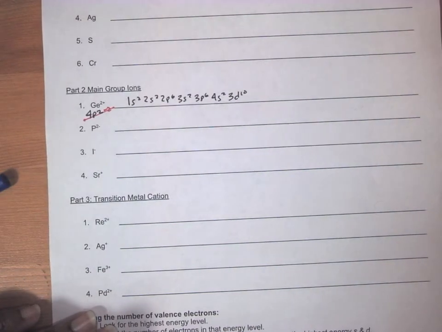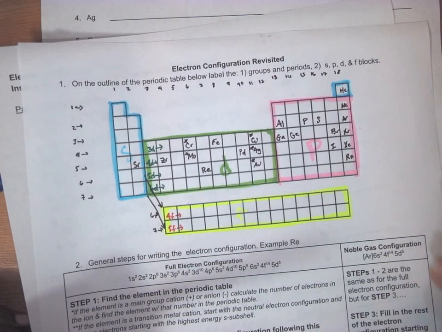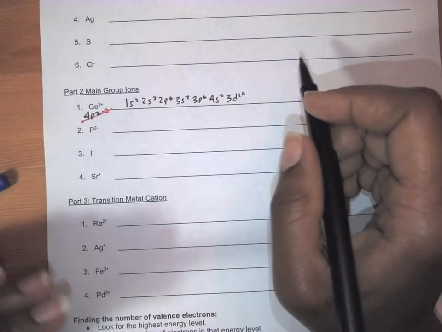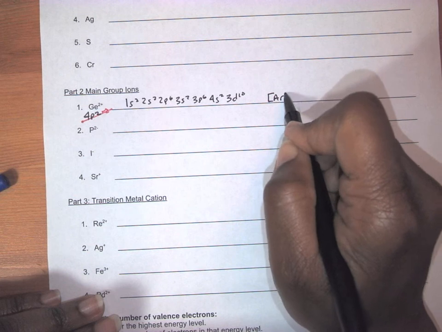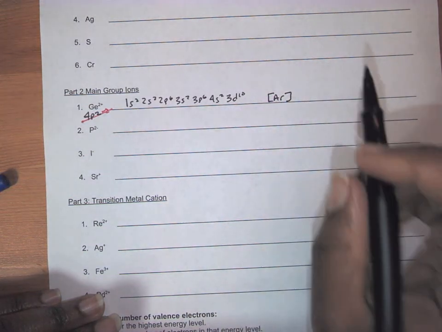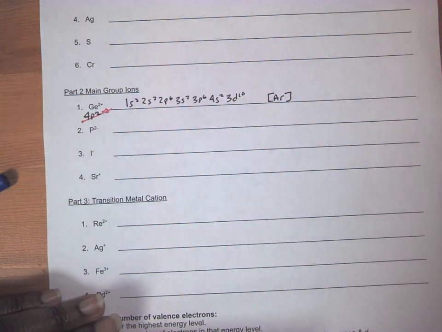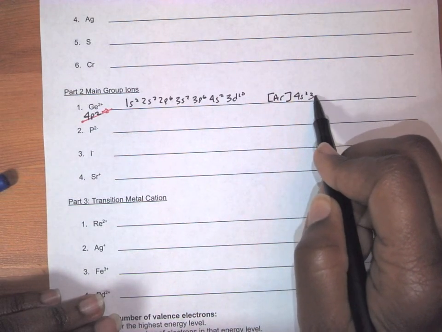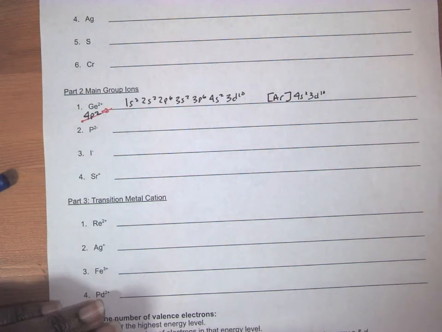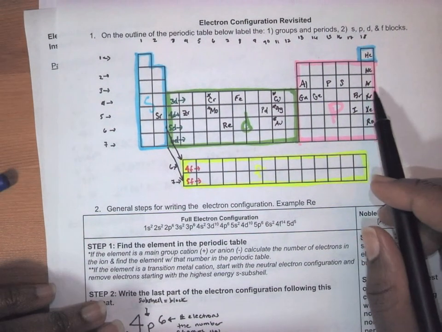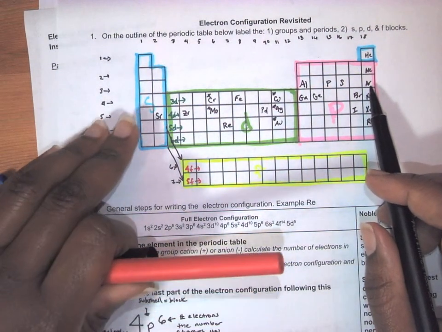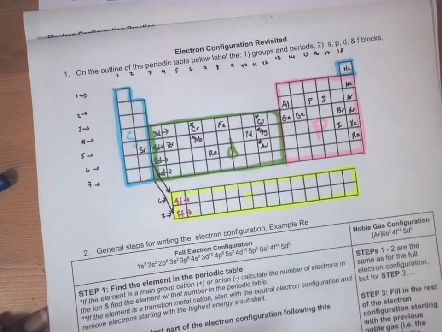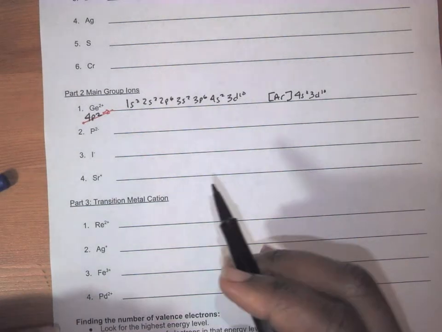All right, and then for the noble gas configuration, of course, you would find the noble gas previous to it, which would be argon, and then fill in the rest of the configuration. So argon is in brackets, and then after argon, I'm going to have 4s2, 3d10. And you can see that here. So here's where argon is. So to fill in the rest of the configuration, I have to do 4s2 and then the 3d10. All right, so that's that.